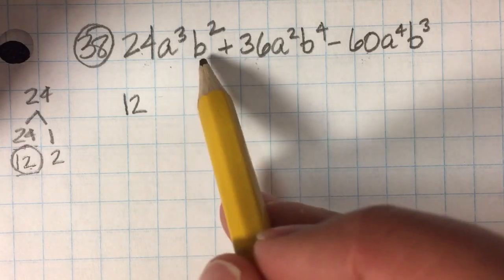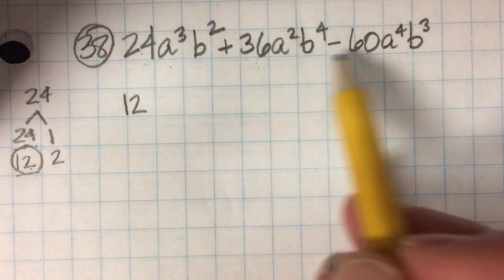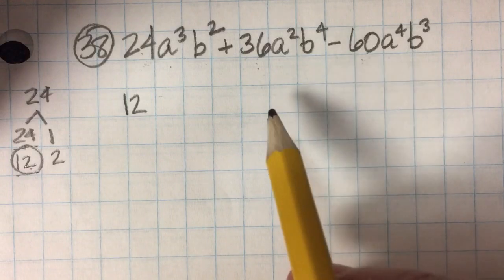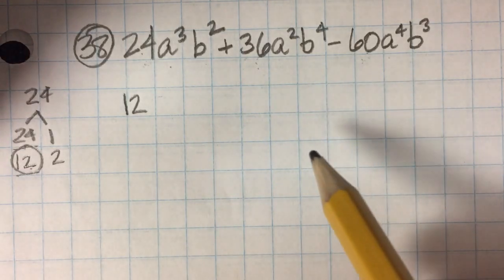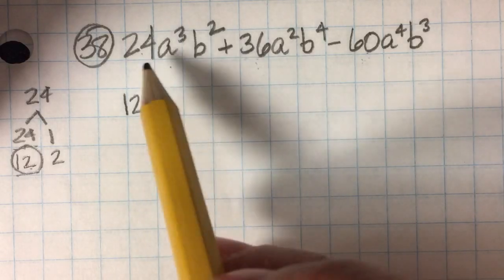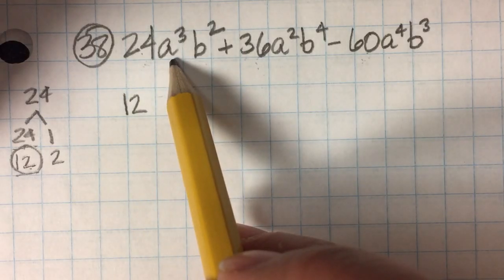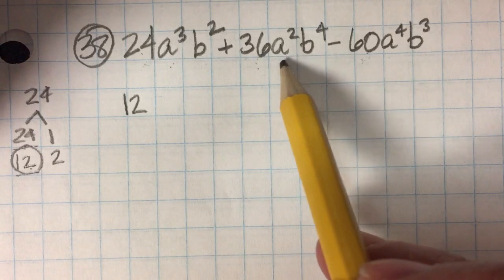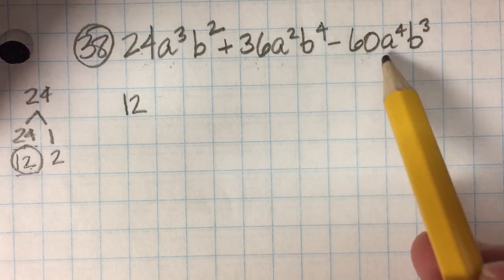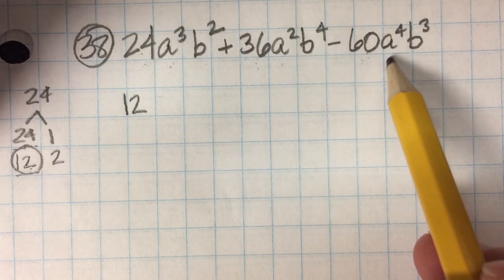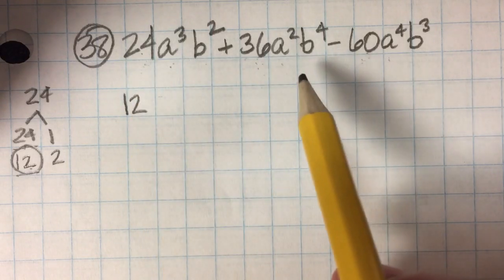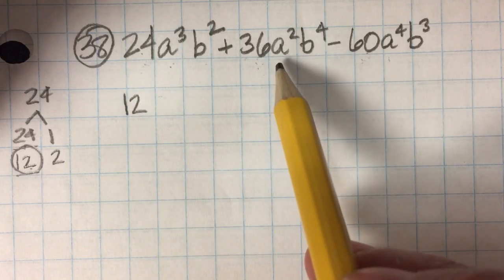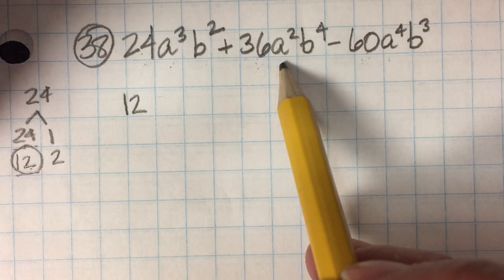I have A and B present in all three terms. So the question is, how many A's and how many B's can I take out of each term? Well, this term has A cubed, this term has A squared, and this term has A to the 4th. And as we did with the constants, we have to look at the smallest amount. So we are going to look at A squared.